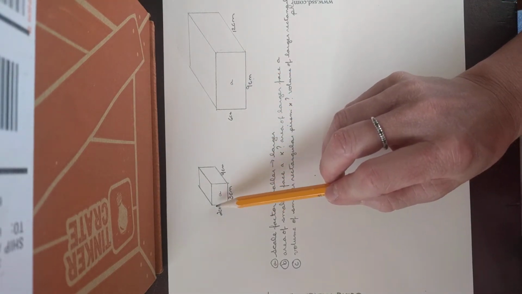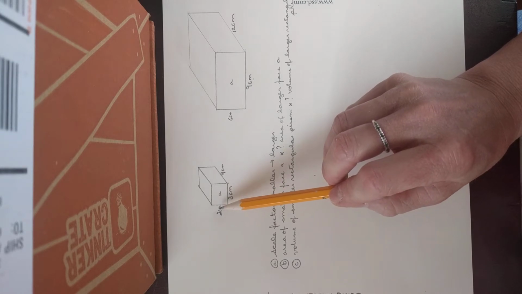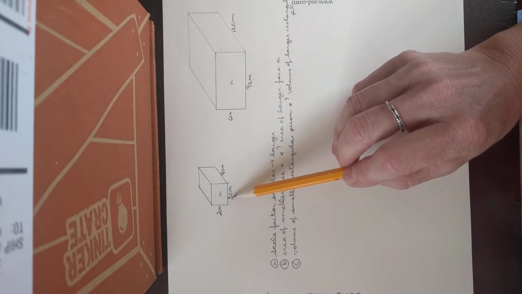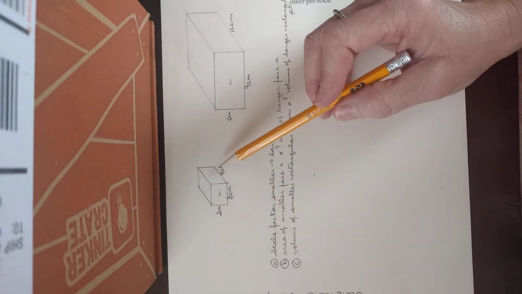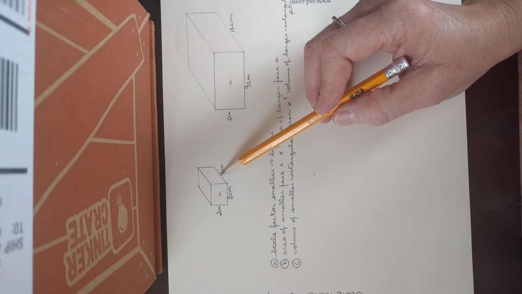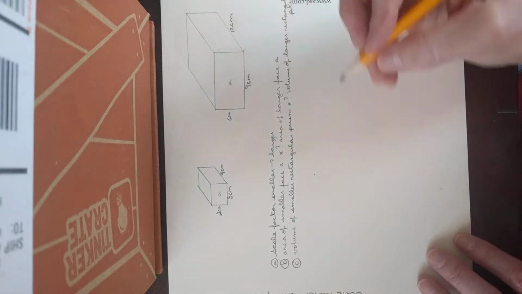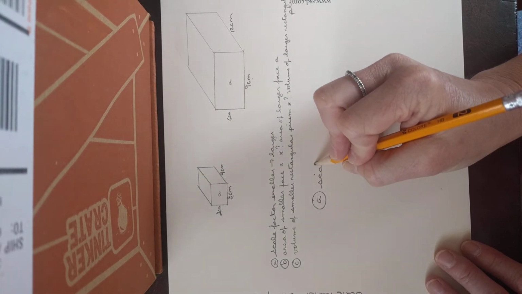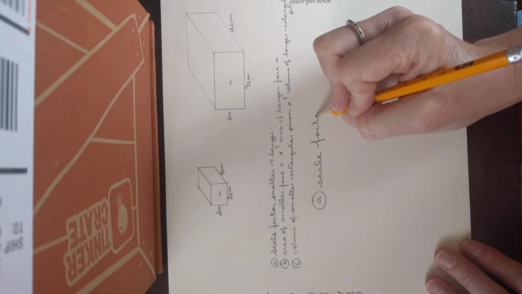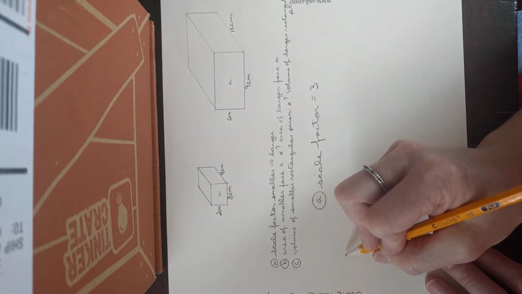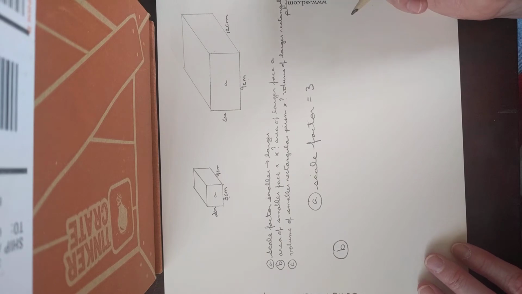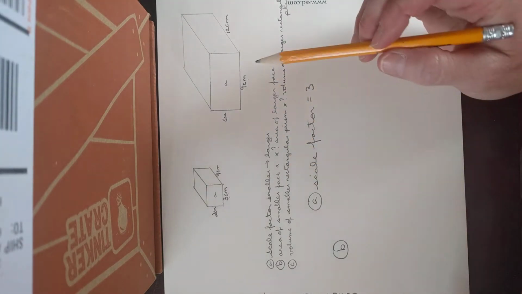We can see that for the height right here, 2 centimeters to 6 centimeters, we multiply times 3. For the length, 3 times 3 is 9, and I guess this is probably the height. This is 4 centimeters and this is 12, so we're multiplying times 3. So for A, the scale factor is 3.